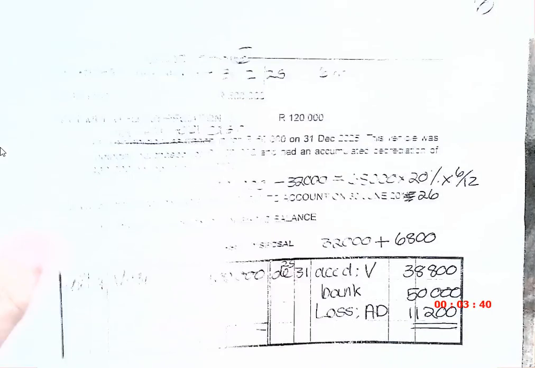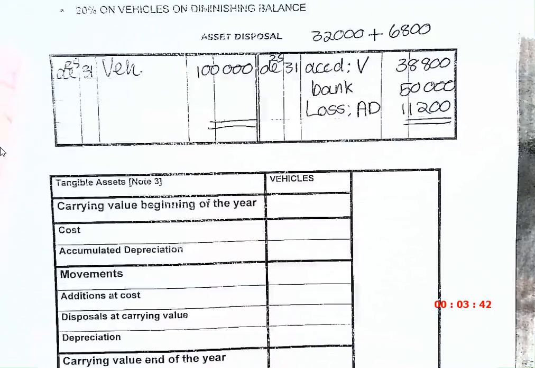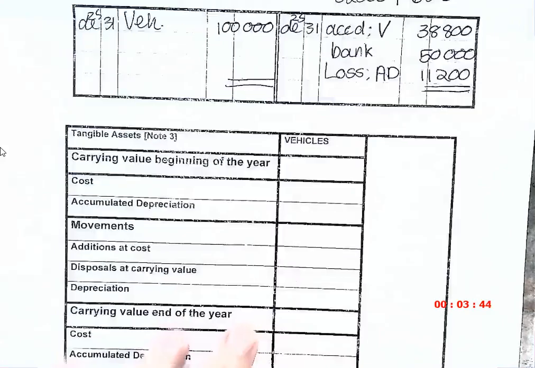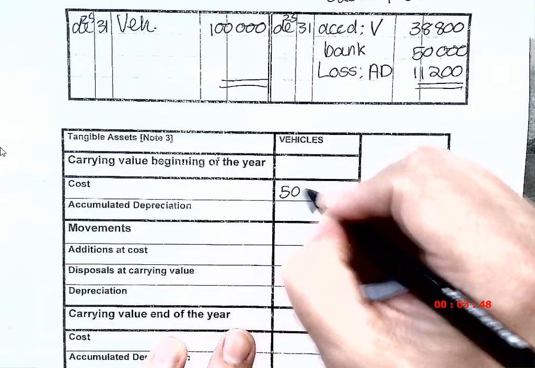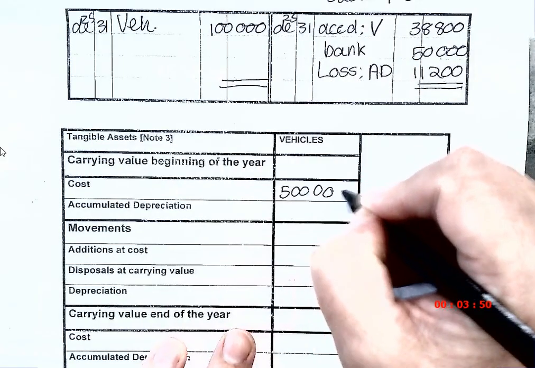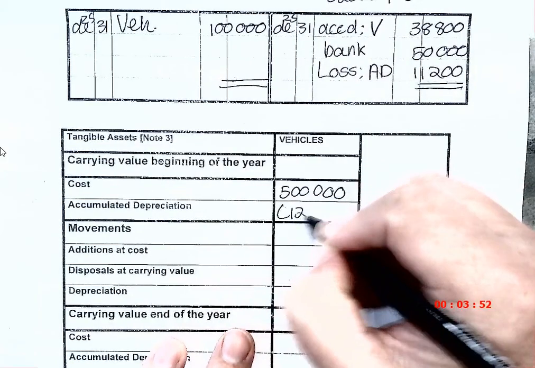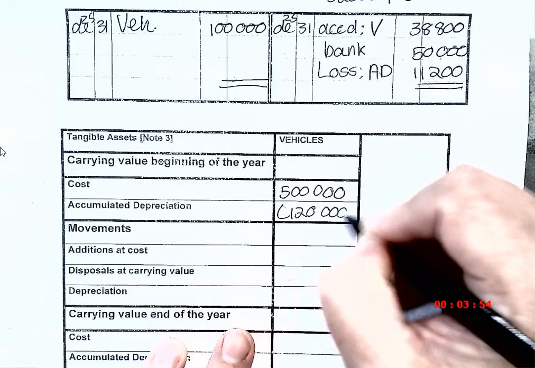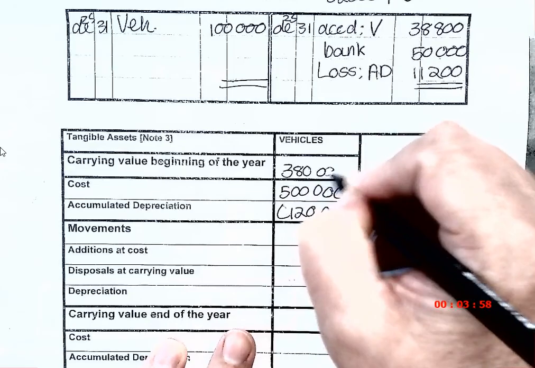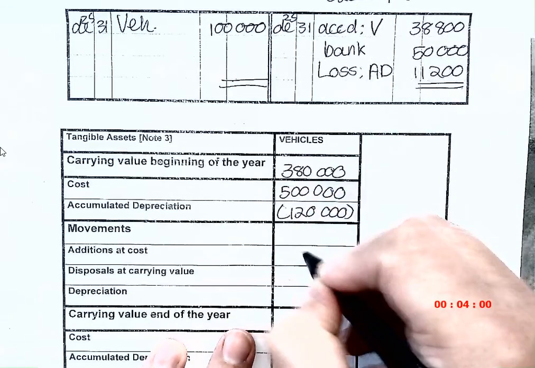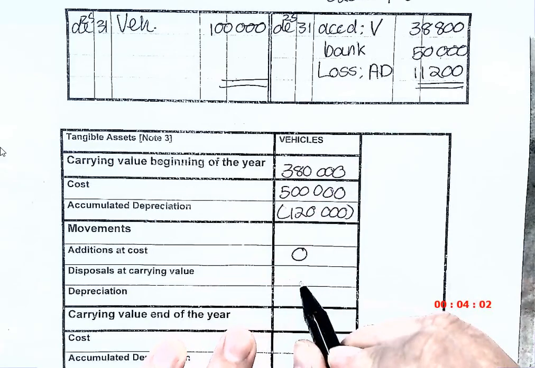Okay, now let's go to the note. The note tells me I have an opening cost of 500 and accumulated of 120, so I have a carrying value of 380. There's no addition, but there is a disposal.